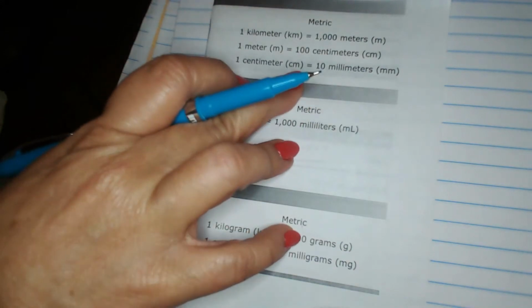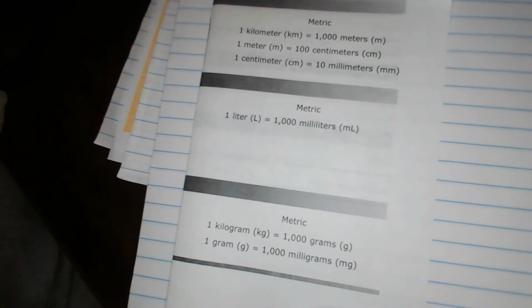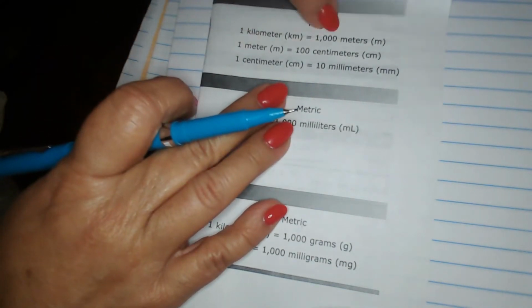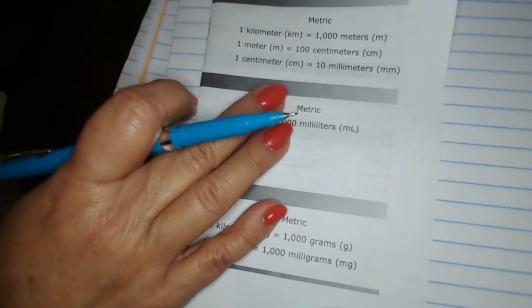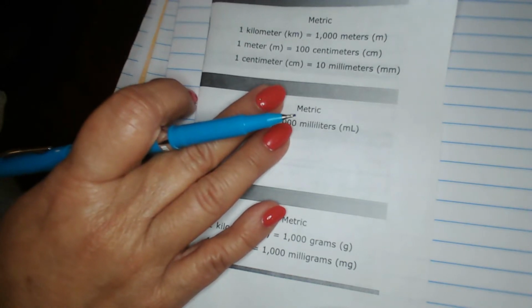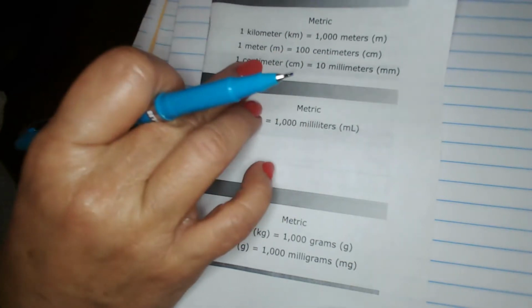The only place where it changes is when we're looking at length, centimeters and millimeters, and we looked at the meter stick where we saw that. The only difference is we didn't have 1,000 meter sticks in the classroom to make 1 kilometer, which is a little bit more than a mile. So anyway, we're working on this part.